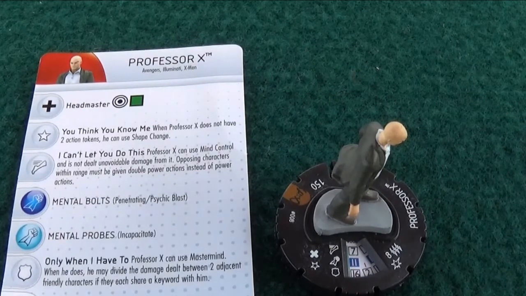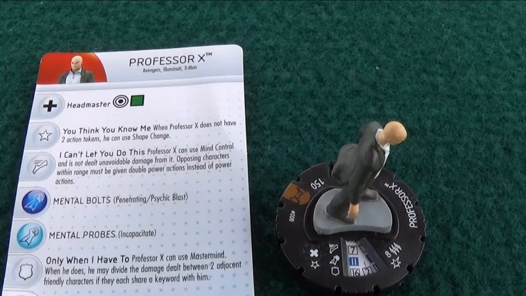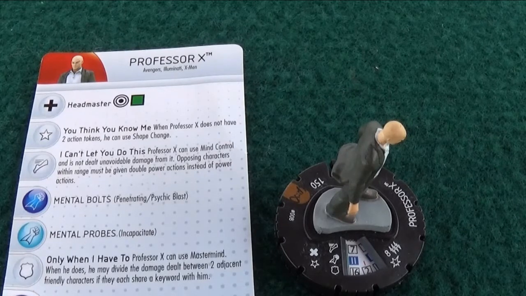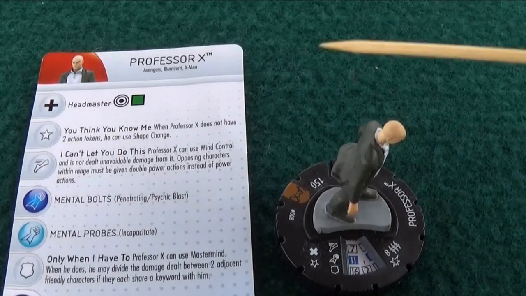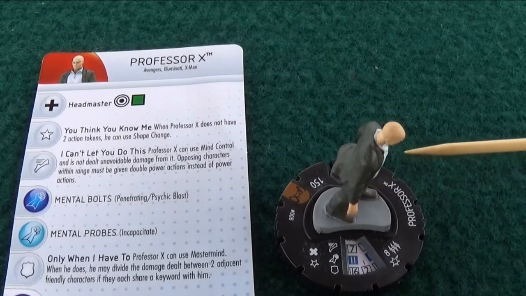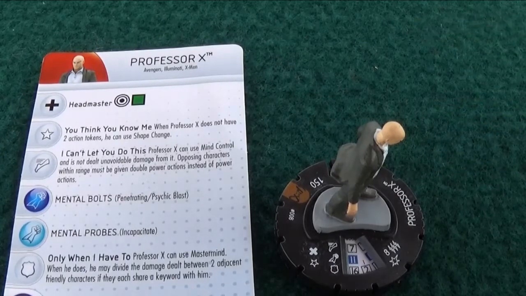And today's video is a figure review of the Avengers vs. X-Men Month 3 Avengers side prize, Professor X. So we'll go ahead and take a look at it. This is, like I said, the LE for the Avengers side for Avengers vs. X-Men Month 3. I know it's a little late, but I promise you guys I get these out there.